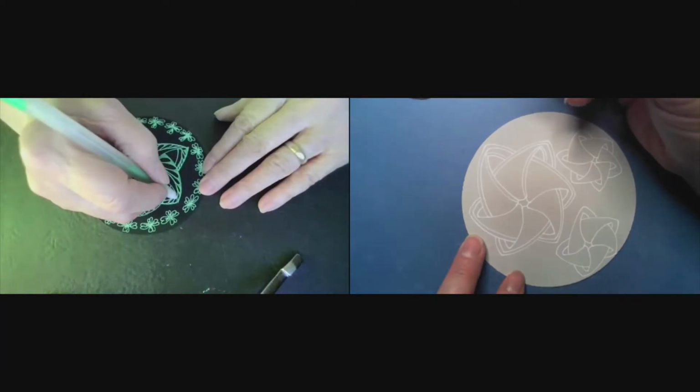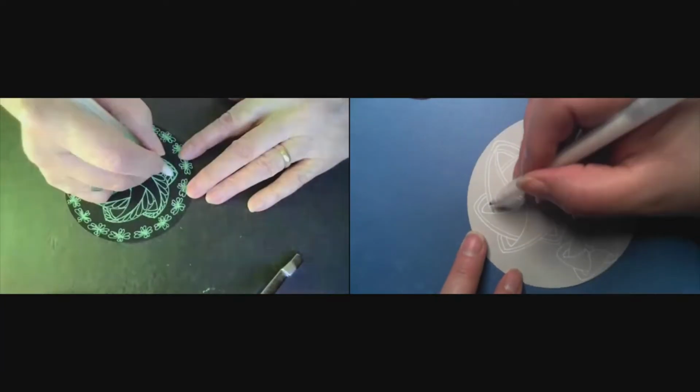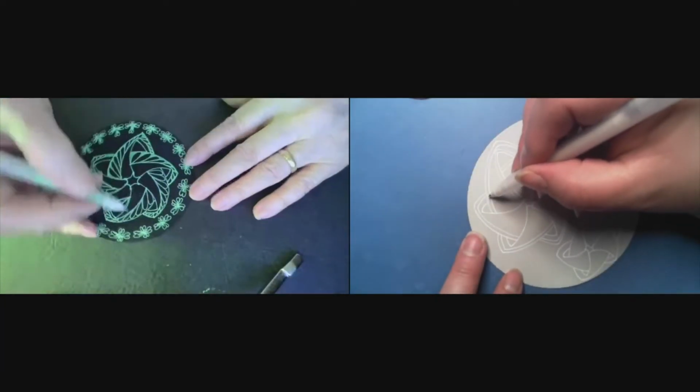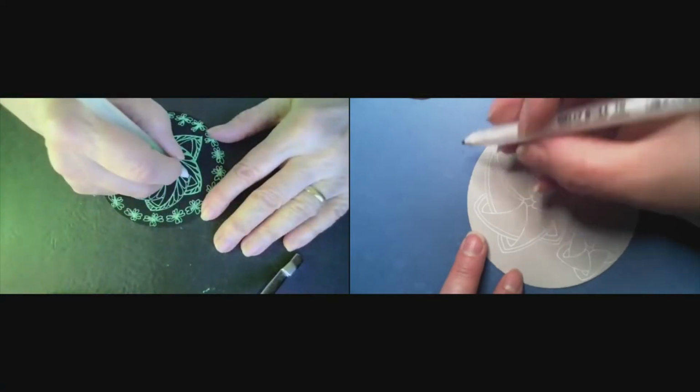Or you could do little straight lines coming down. That could look neat too.